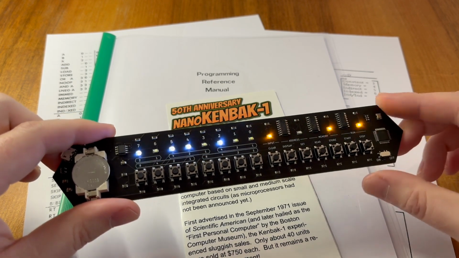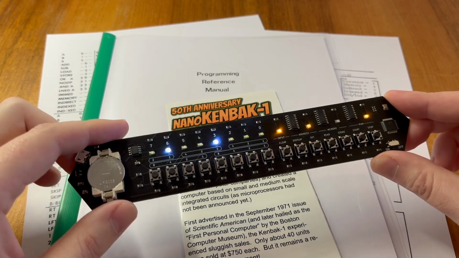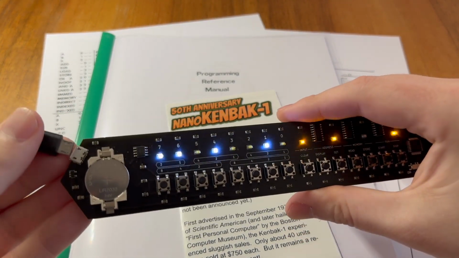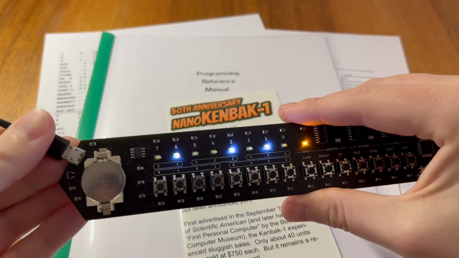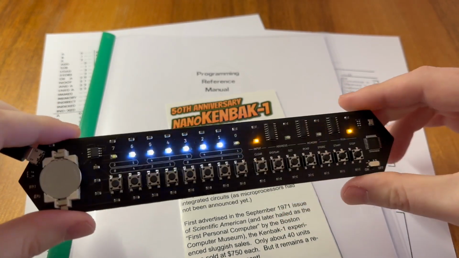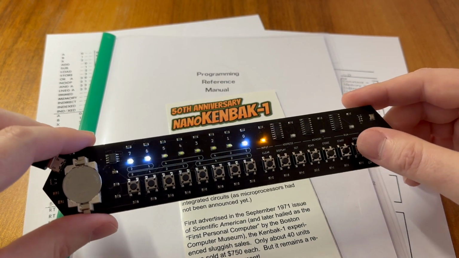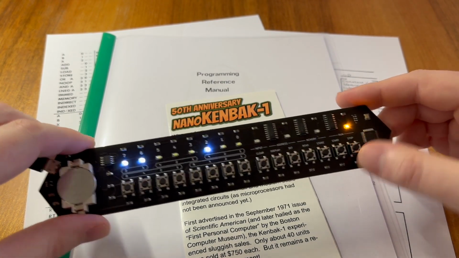This device is powered by a rechargeable lithium-ion battery, as seen on the left here, and is recharged via a micro USB cable, which I'm going to plug in now to make sure we don't lose any programs once we start programming the device. I'm going to go ahead and stop this program now, pressing the stop button.